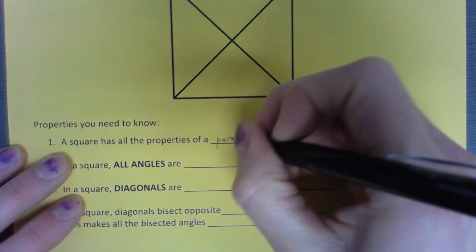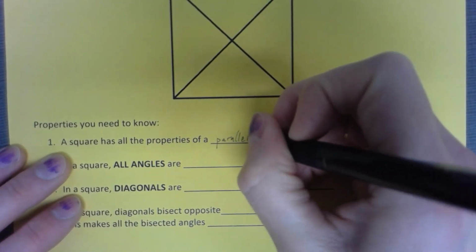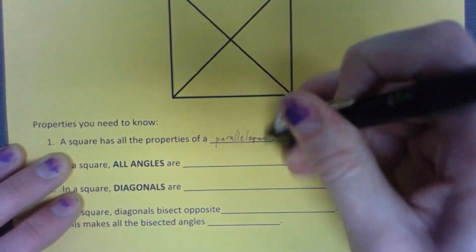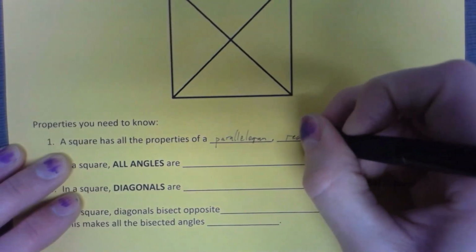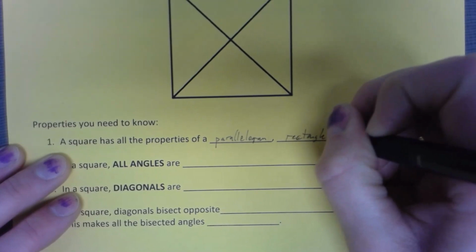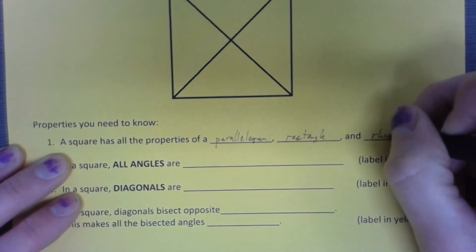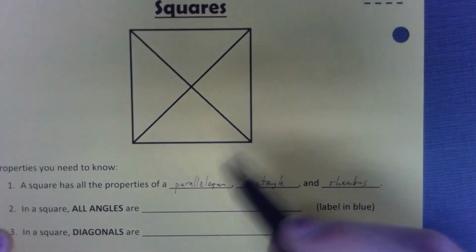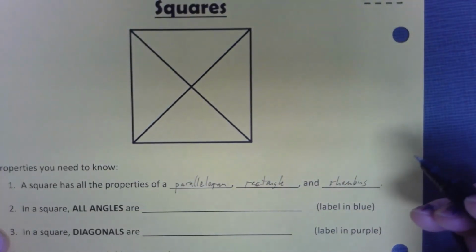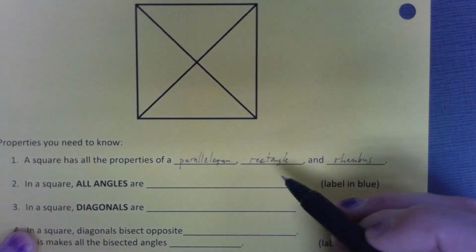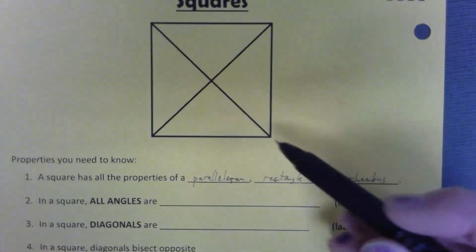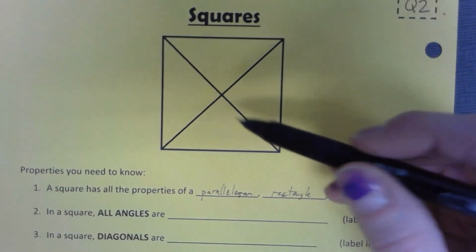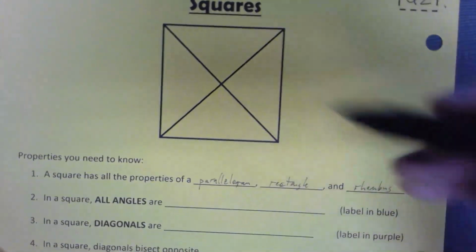So a square has all the properties of rectangles and rhombuses, and since those are also parallelograms, we're going to include that here. So a square has all the properties of a parallelogram, rectangle, and rhombus. So all those properties that we just talked about in the last two videos, it inherits them all. Okay, equal sides, perpendicular diagonals, equal diagonals, bisected angles.